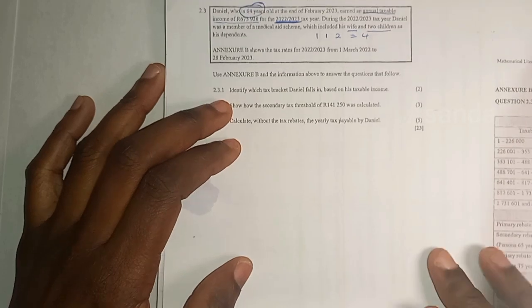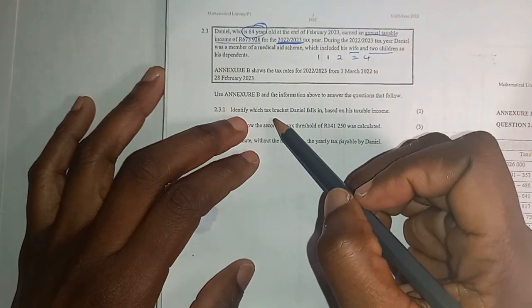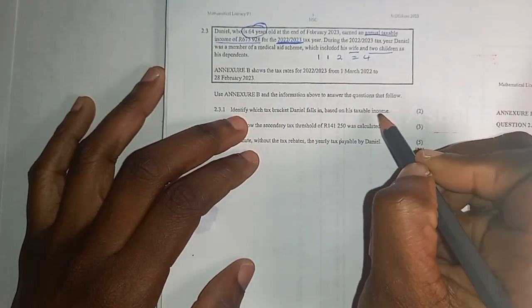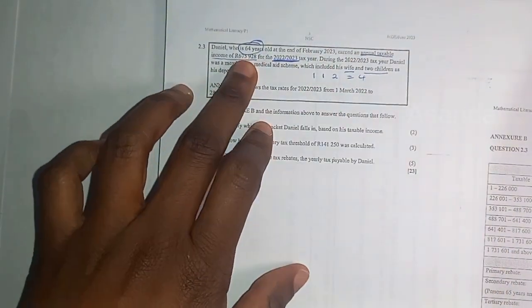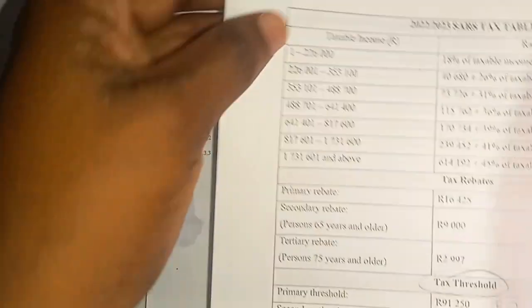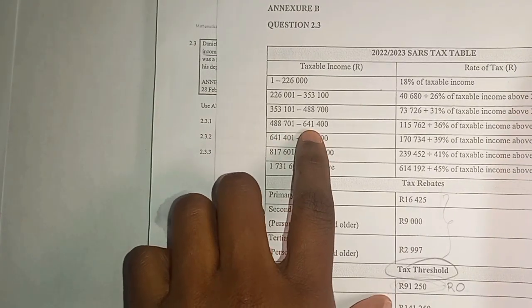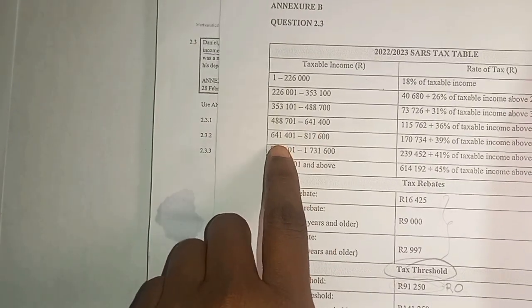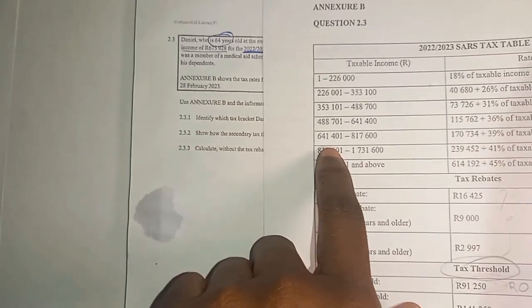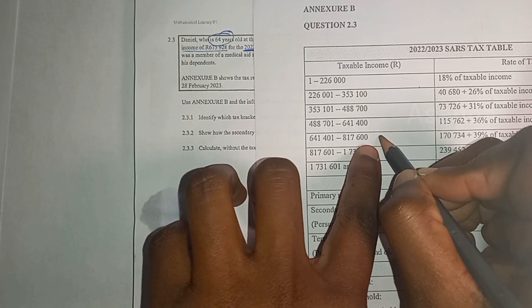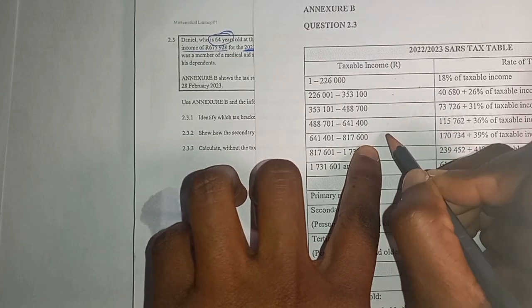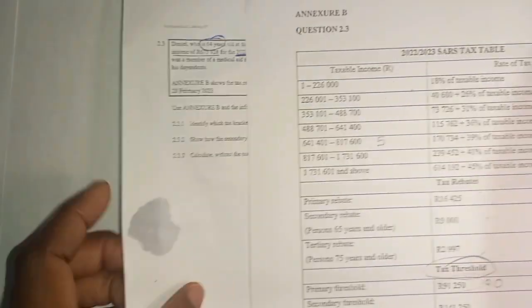2.3.1 is simple. Identify which tax bracket Daniel falls in based on his taxable income. Okay, so his taxable income is 675,928. Let me see where the sixes are. The sixes start here, 75, so it's bigger than that one. It's here, 675,928. So it's tax bracket number 1, 2, 3, 4, 5. Tax bracket number 5. So that will be the answer there.